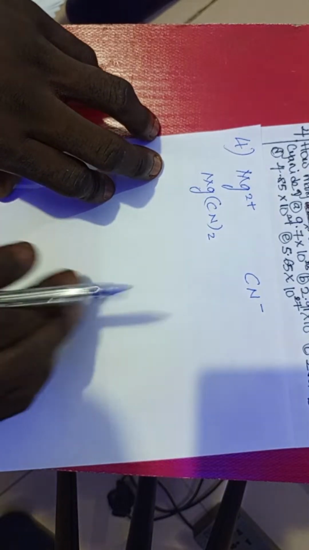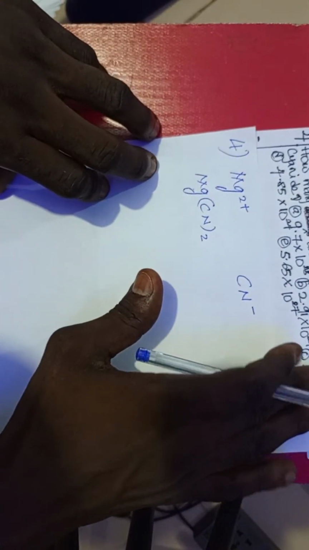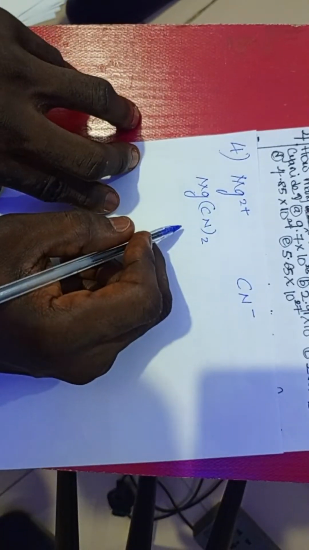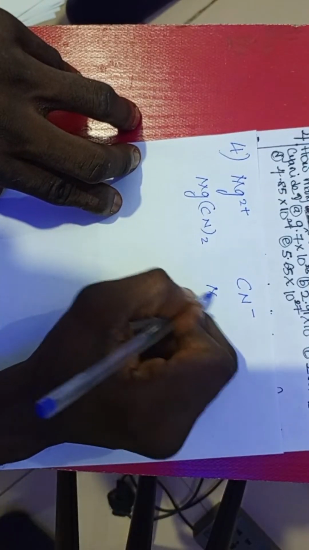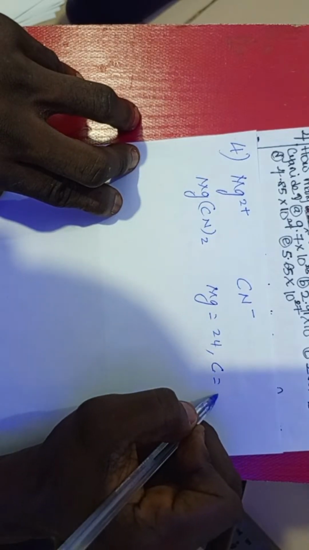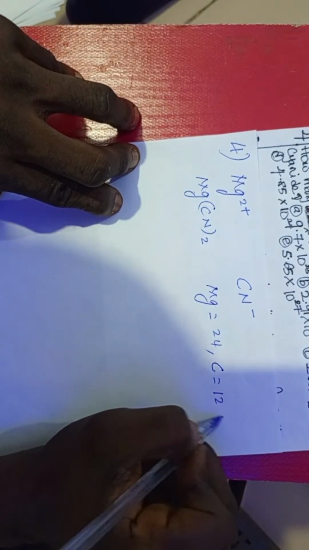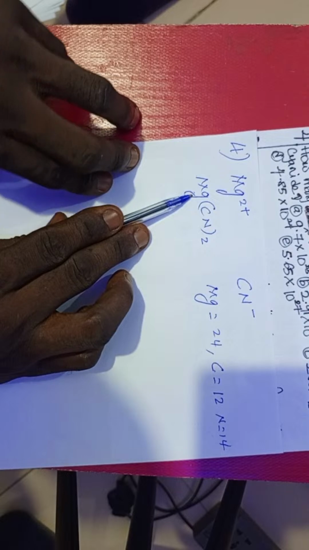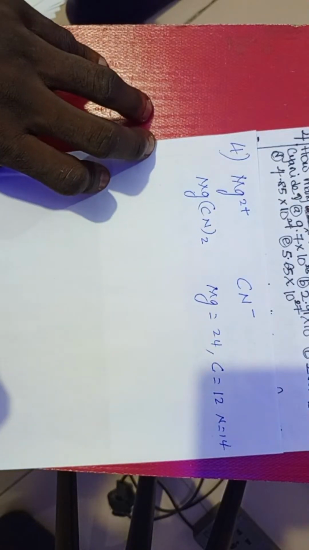So now let's go straight to the problem. How many formula units are present in 123 grams of magnesium cyanide? Let's start like this. Now, 1 formula unit of magnesium cyanide contains how many grams? Don't forget, magnesium is equal to 24, carbon is equal to 12, and nitrogen is equal to 14. So let's use this to calculate the molecular weight of magnesium cyanide. Let's do that together.